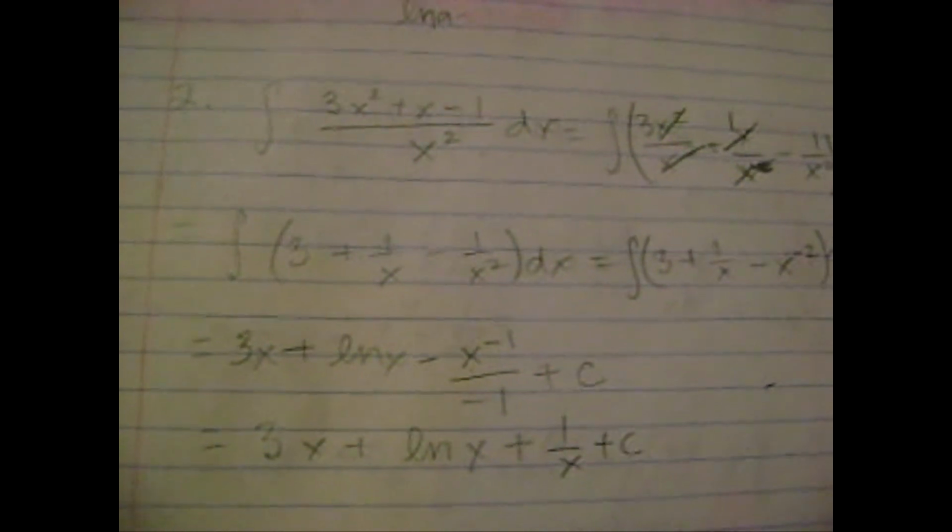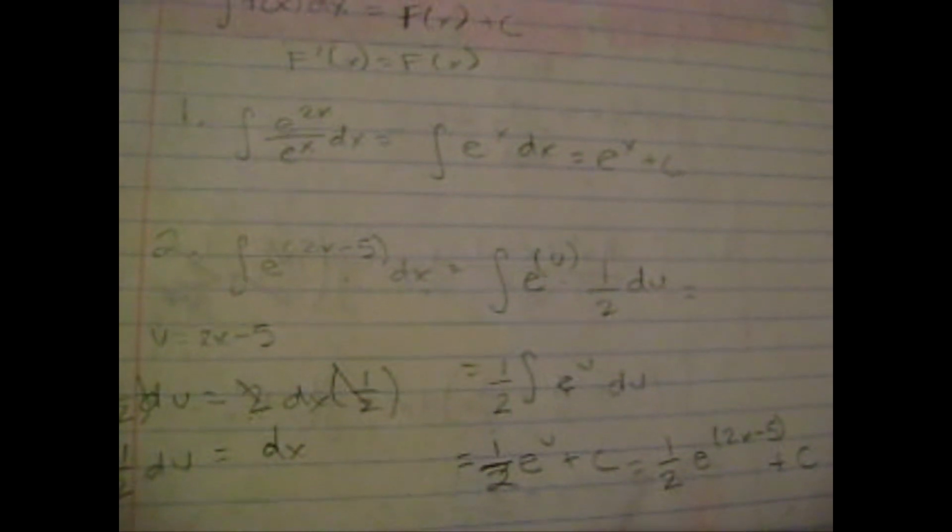So this tutorial was really just to show you the little rules that apply when you're integrating with e and natural log, and I hope you found it helpful.